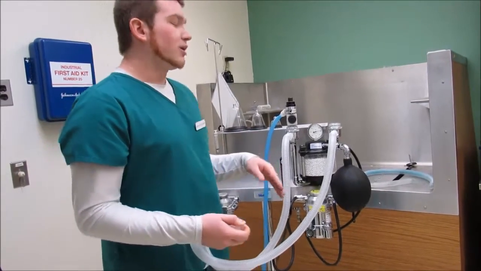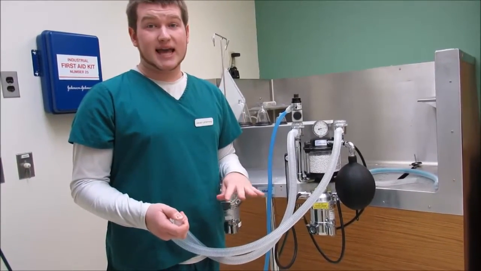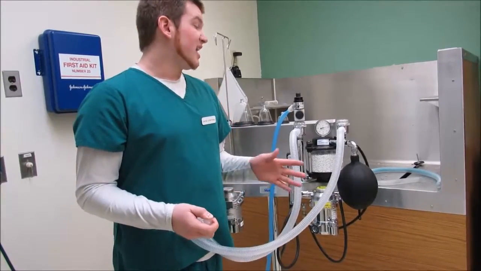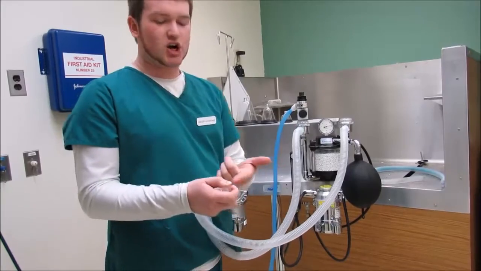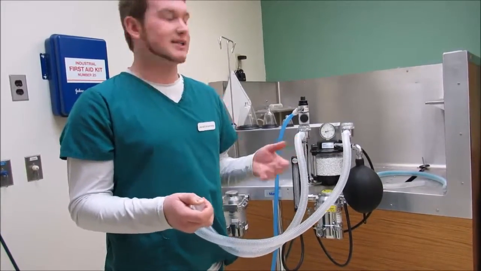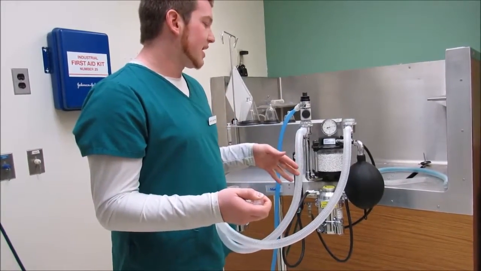Okay, so it should not go down less than 10 centimeters of water in about 30 seconds. So see here, it's staying about the same. I mean, it's kind of hard because my thumb obviously isn't a perfect seal, but it stays about the same, so that's what you want.